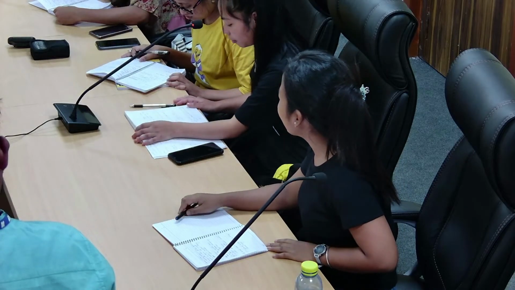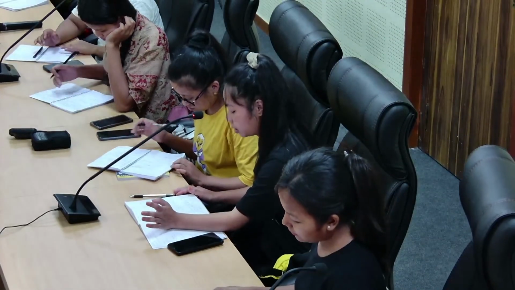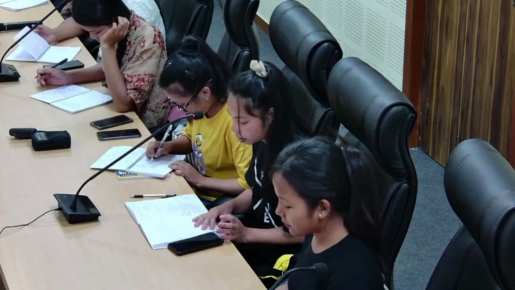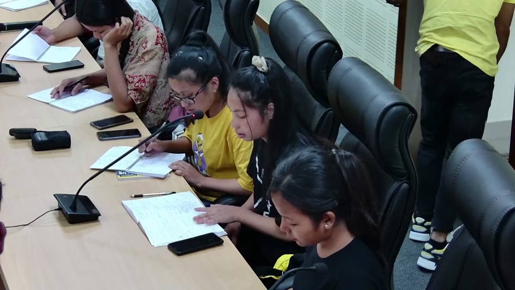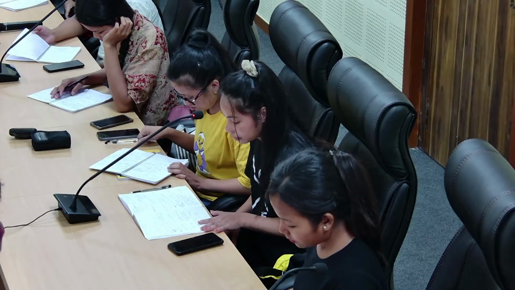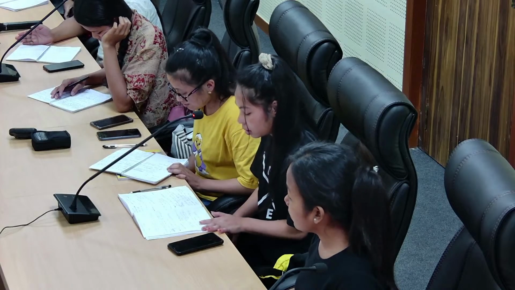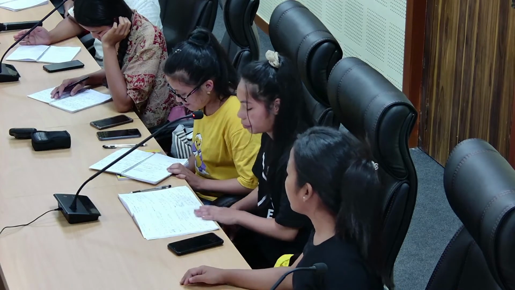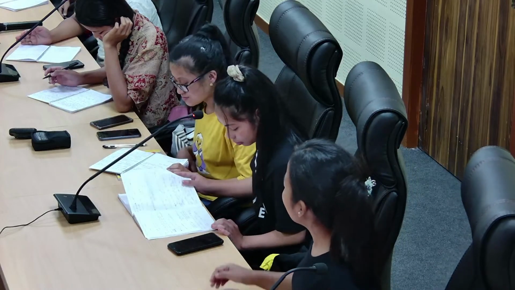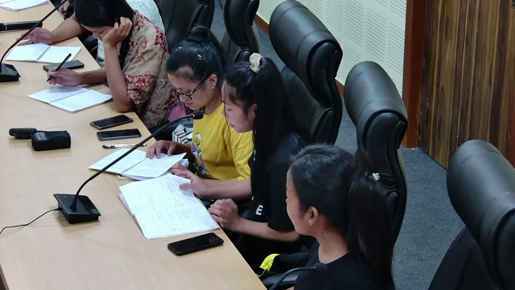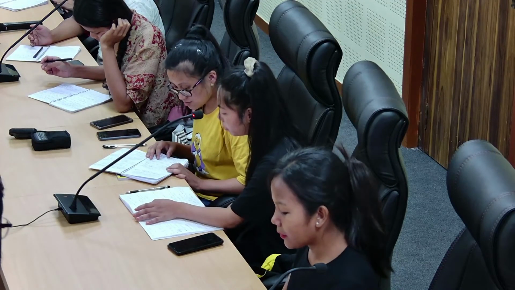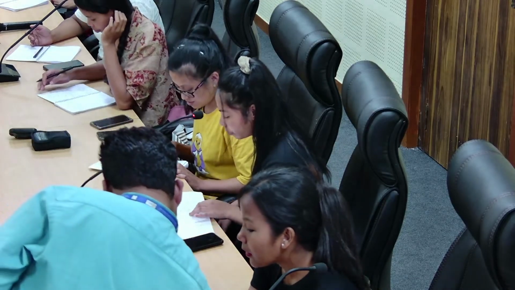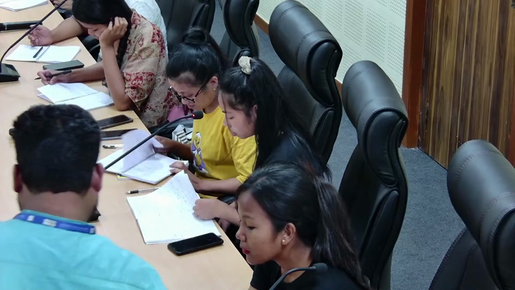Sir has explained the data. The data is a collection of information. Then the difference between primary and secondary, and then spectral signature and spectral formula. Thematic maps are the maps which we prepare on a theme, and are called thematic maps.